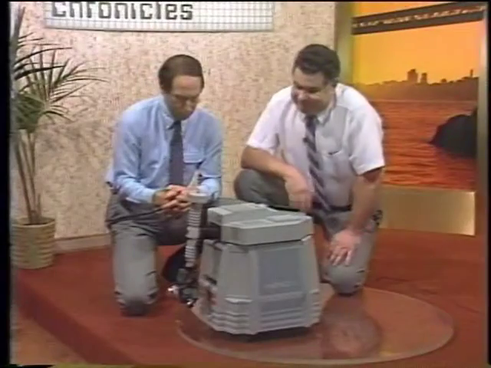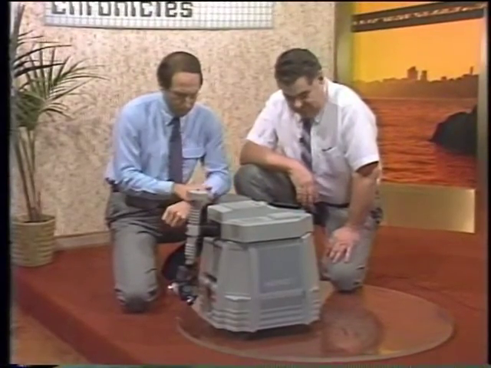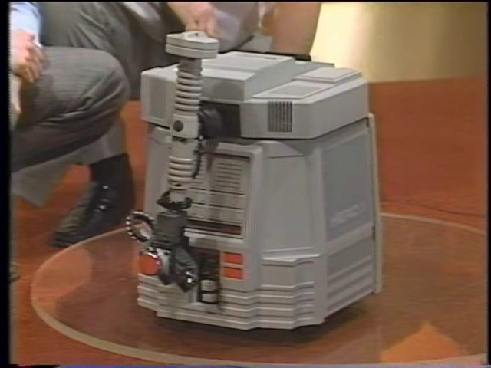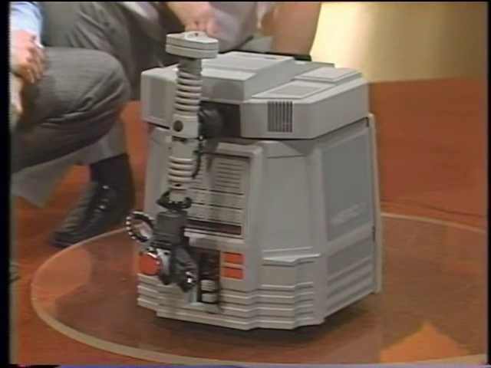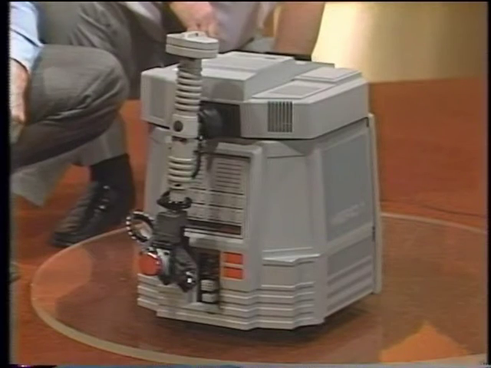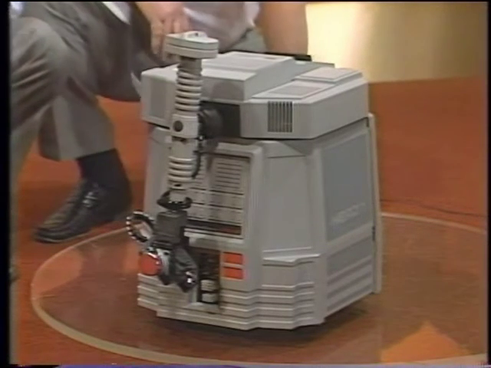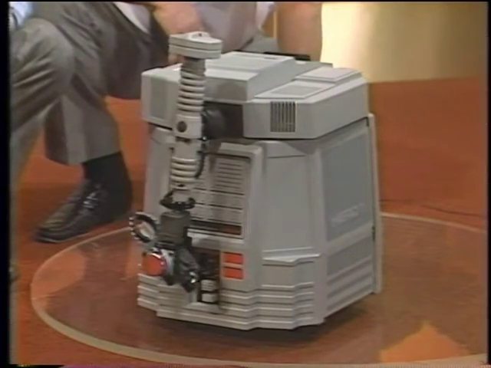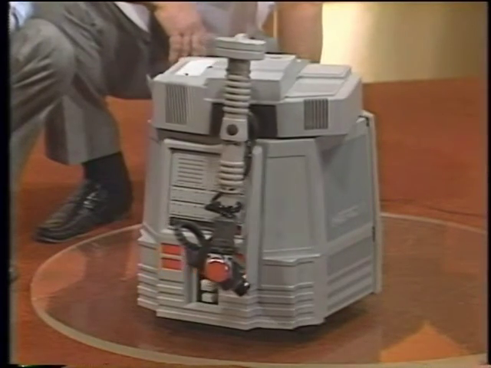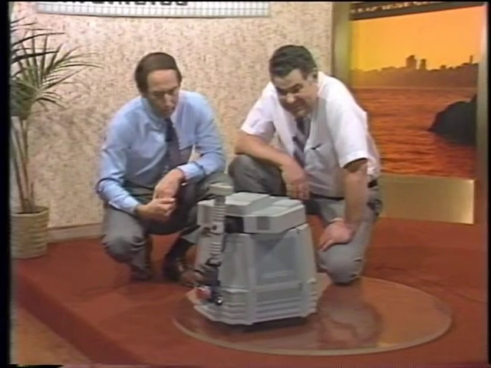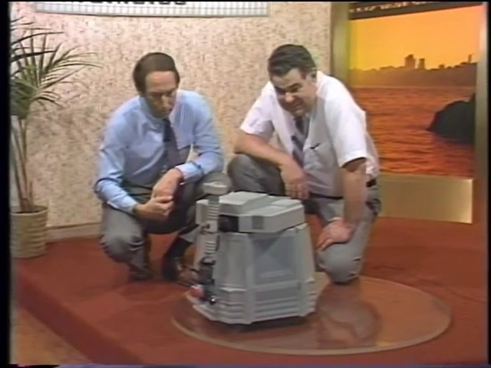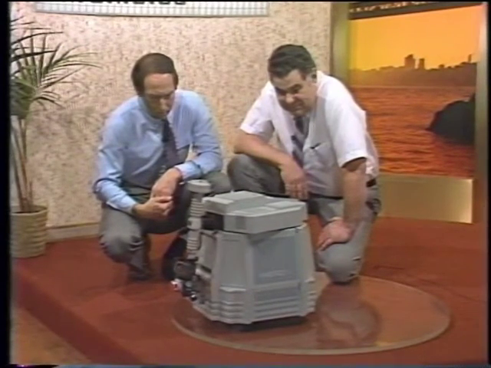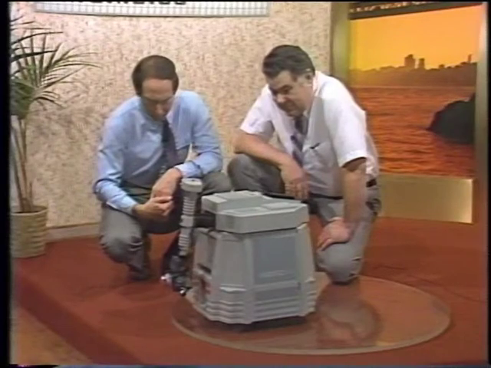Hello, I am Hero, the educational robot. I have a brain, just like you do. But my brain is a computer. My owner programs my computer for me, and I always do as I'm programmed. I can talk like this, I can turn my head. I can move my arm.